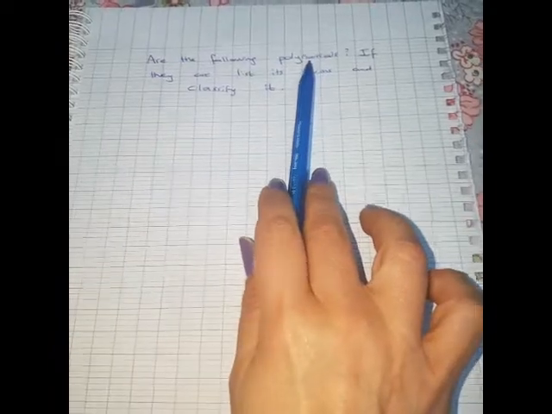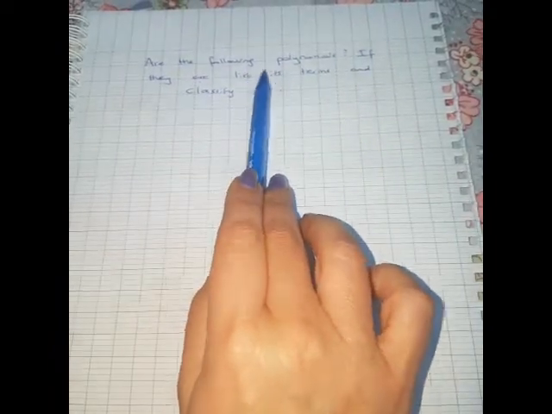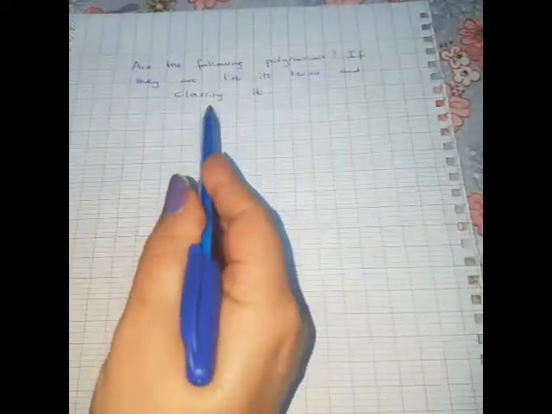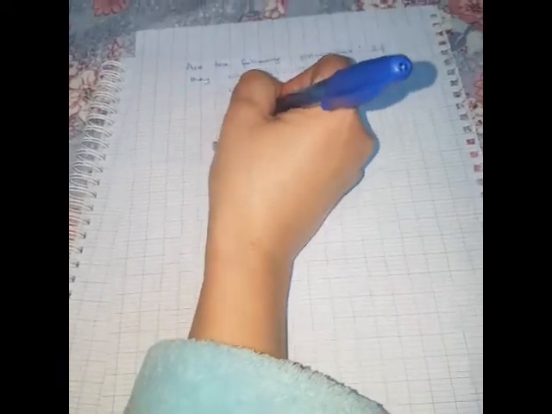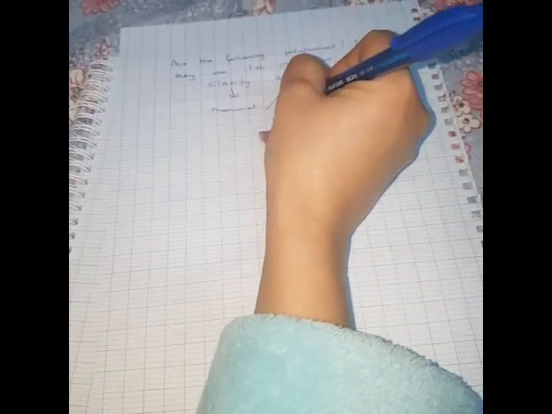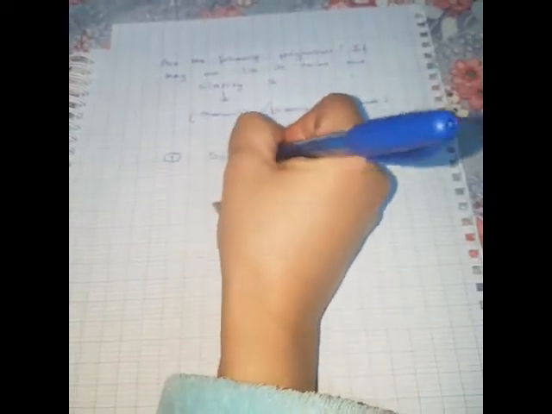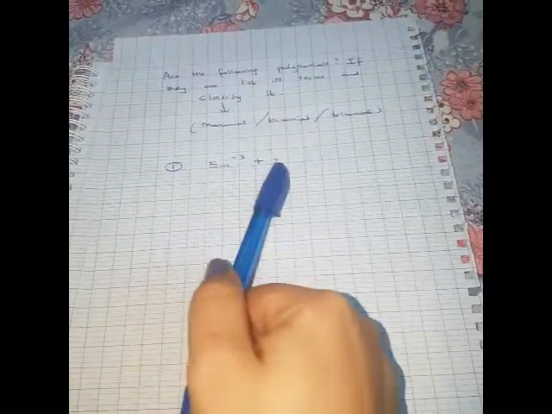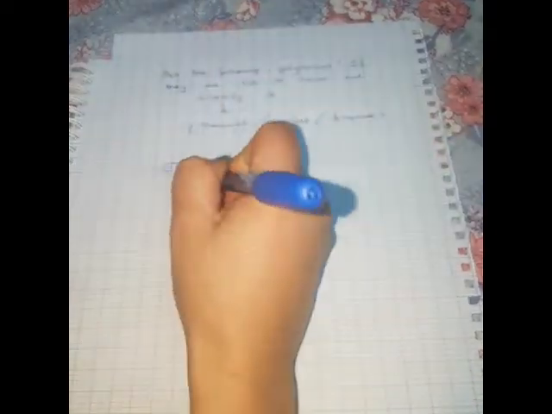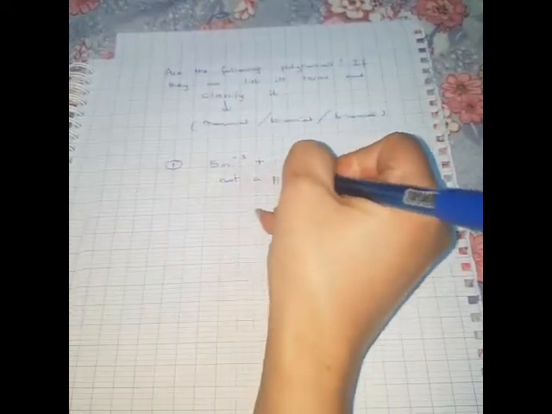The next question says, are the following polynomials? If they are, you have to list the terms and you have to classify it. What do I mean by classify? Tell whether it's a monomial, a binomial, or a trinomial. Okay, let's take the first example. I have 5m to the negative 3 plus 2. Do I have any negative powers or exponents? Yes. So it is not a polynomial.